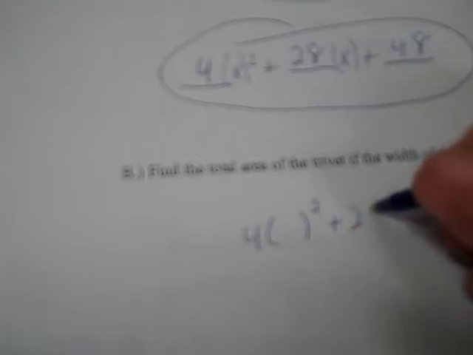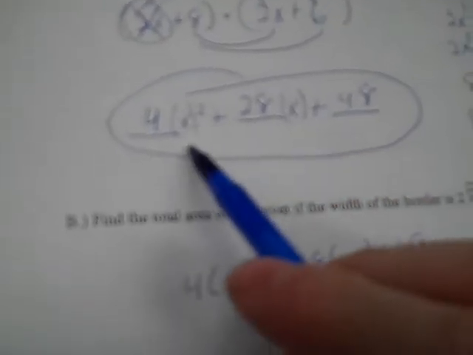Okay, as soon as I get that. Okay, so now it says the width of the border is 2 inches, so those x's now turn into 2's. Okay, so you write 4 down, empty your parentheses, and then we put the second power. The next thing I have is a plus, the next thing I have is 28, the next thing I have is a parentheses, empty it though, plus 48. And where we used to have x, now we're going to have the number 2.